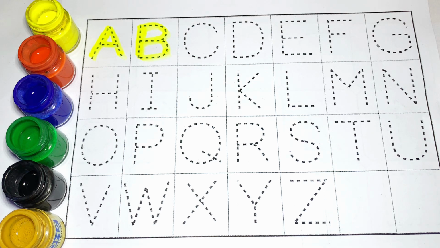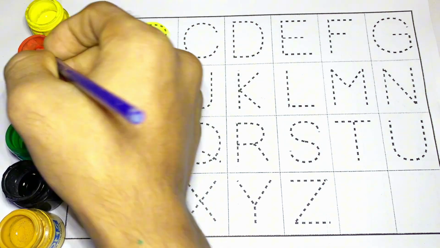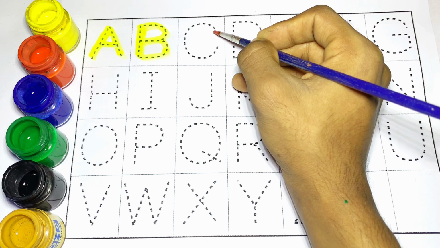Kids, now you draw C. C for cat. The alphabets of C, and use red color.